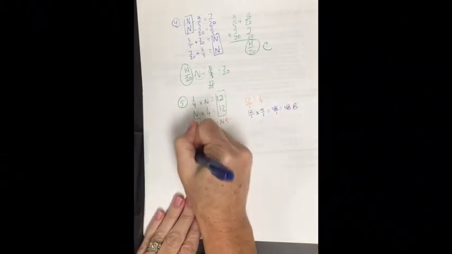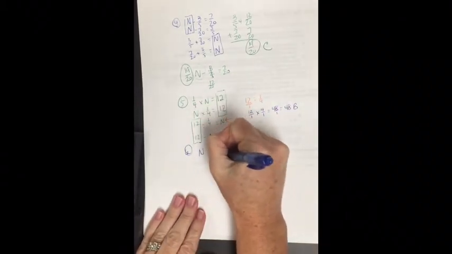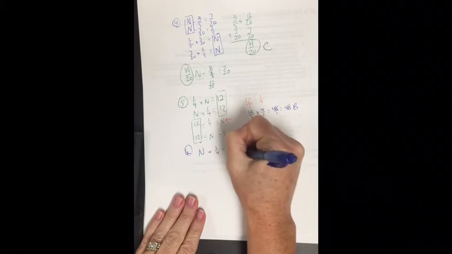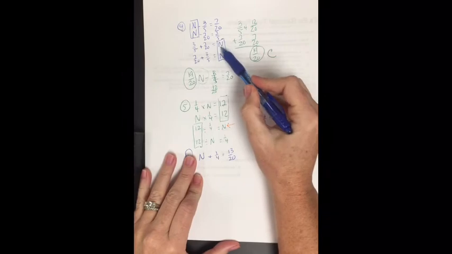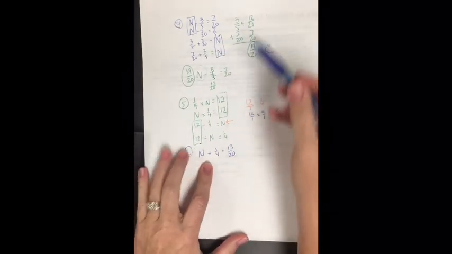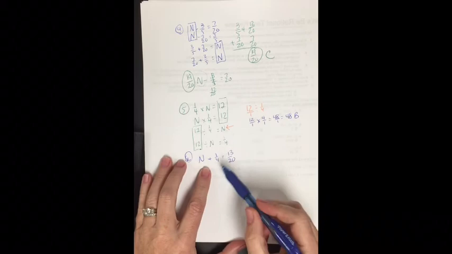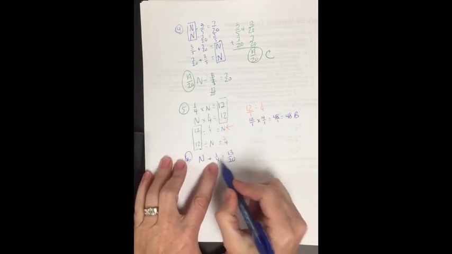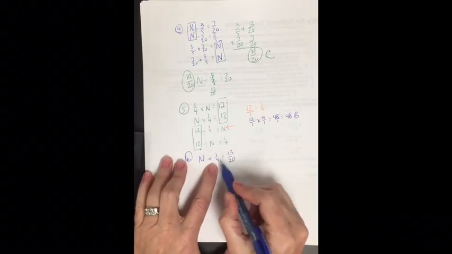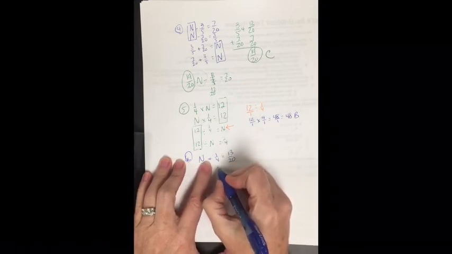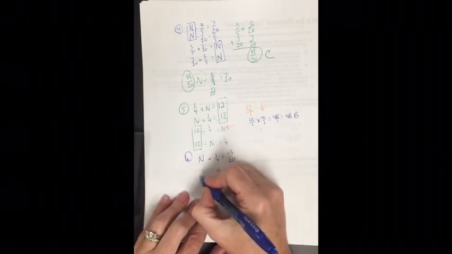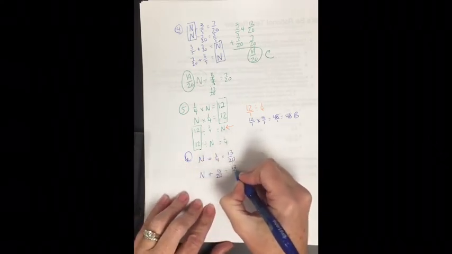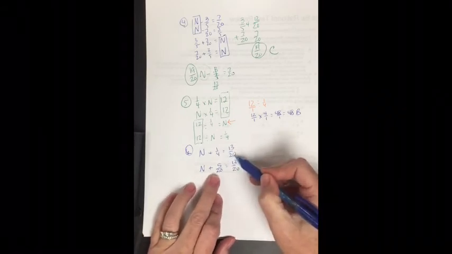All right, number 6 says n plus 1/4 equals 13/20. You could do the fact families again, like we did up here, and find the one that has n as the answer and solve. Or you can do what we did down here, where you find the common denominator. I'm going to choose that path, and I'm going to change 1/4 to have the same denominator as this one. So 5 times 4 is 20. So 1 times 5 is 5. So I just rewrote my problem and renamed 1/4 with the same denominator.